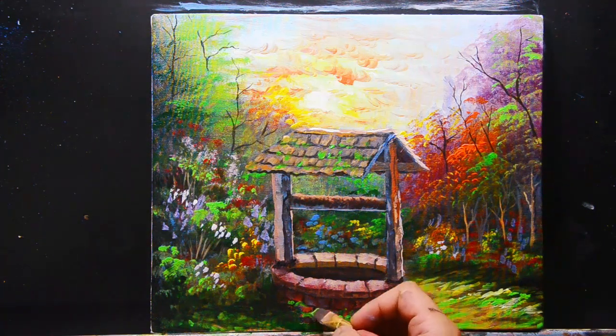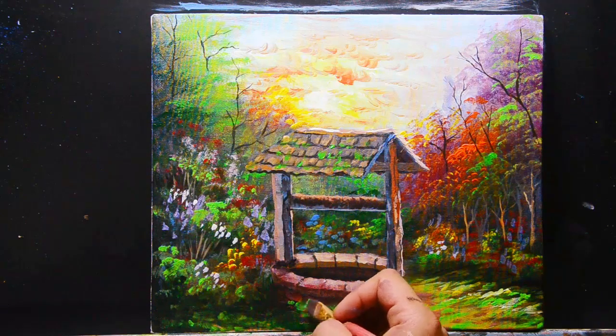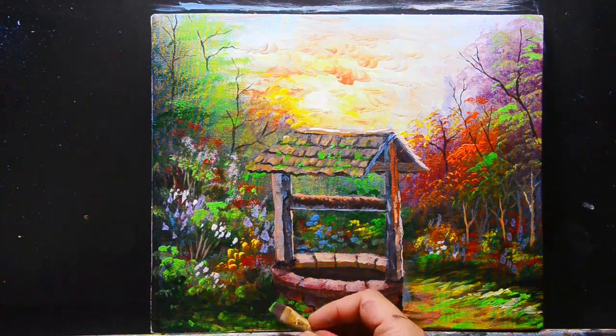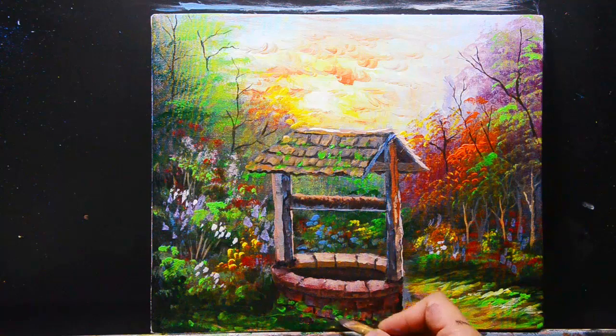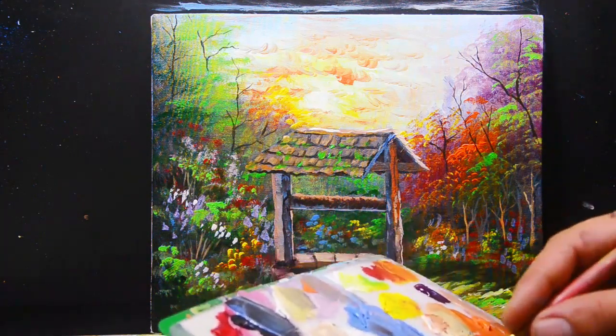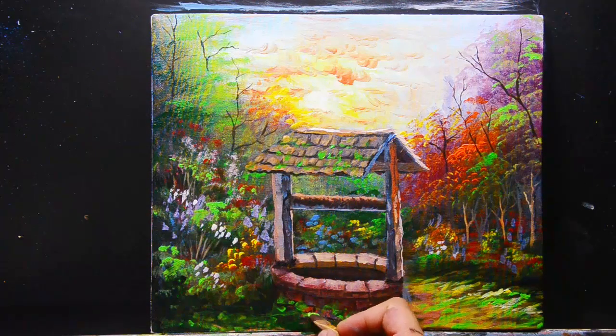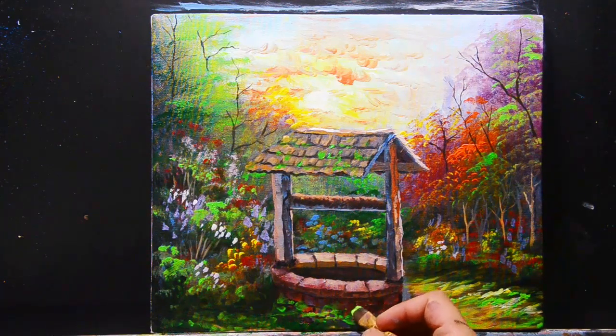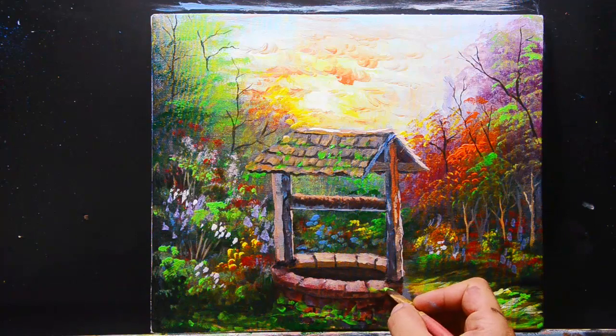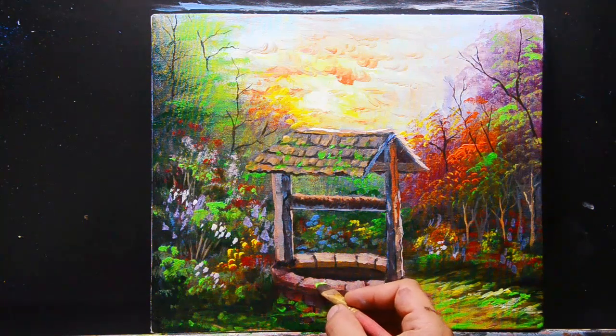The light green color for my algae here. Just like that there. And also the yellow green color for the algae effect to the bricks or the stones here.